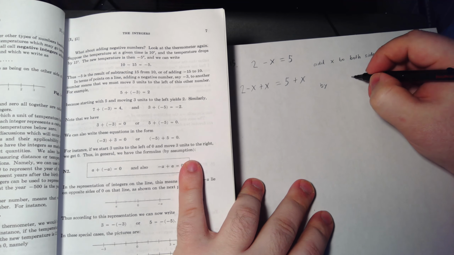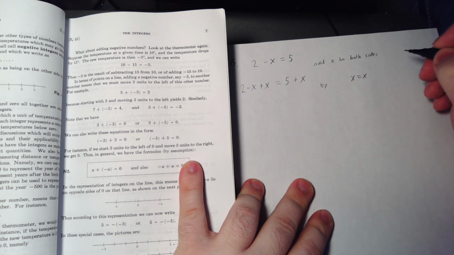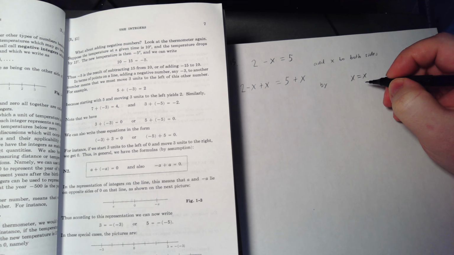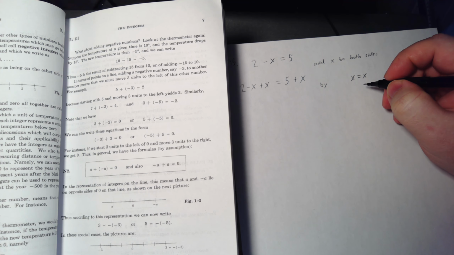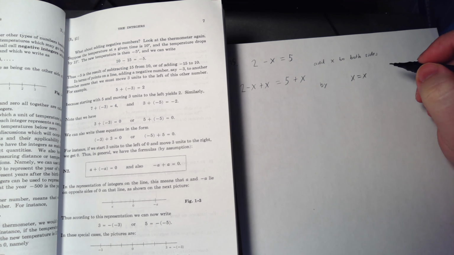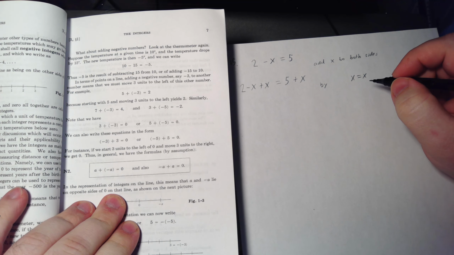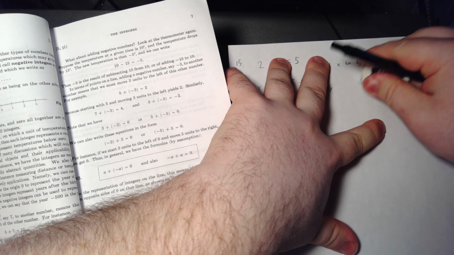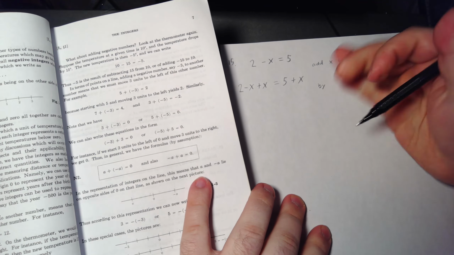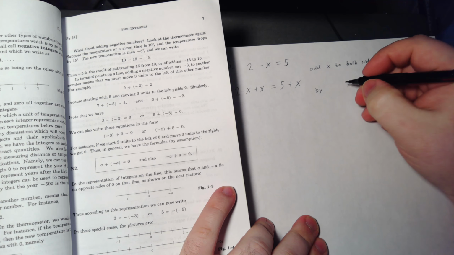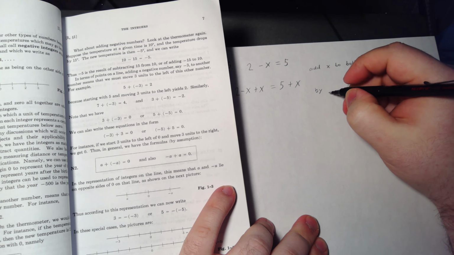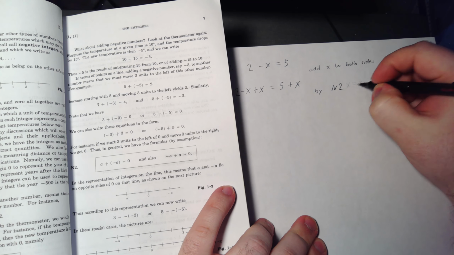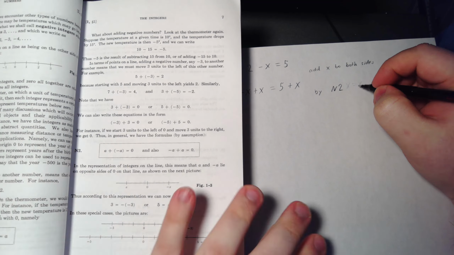Okay, so effectively, since x is equal to x, what rule is it? Okay, it says N2. Easy peasy. It's right in the book, right here.